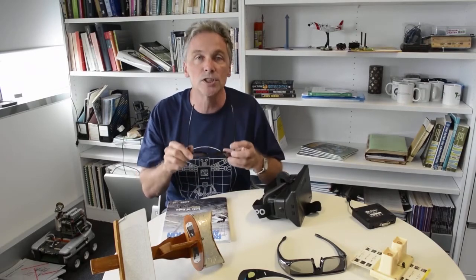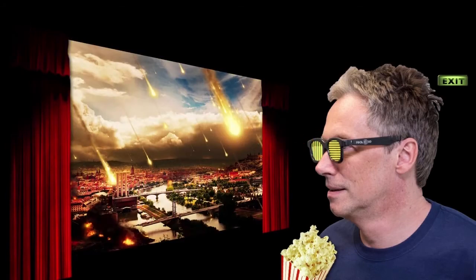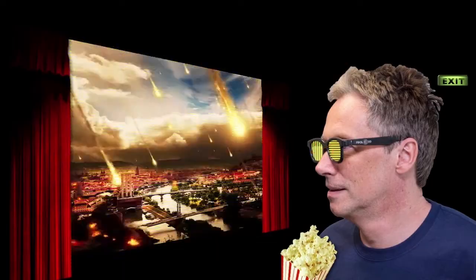Similarly, if the right-hand image is projected with a vertical polarization, it comes through this filter, but not into this filter. So when I put this on my head in the cinema, I see a really wonderful 3D, colorful representation of the scene that was filmed.